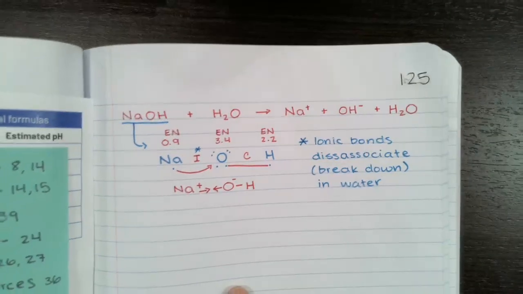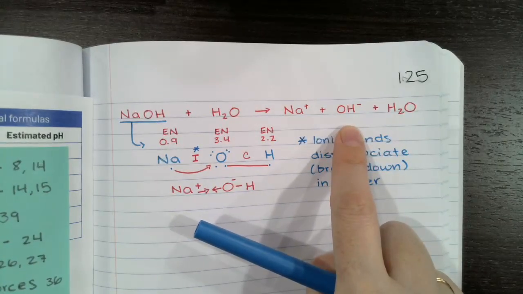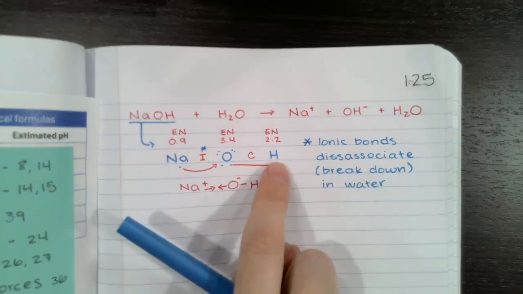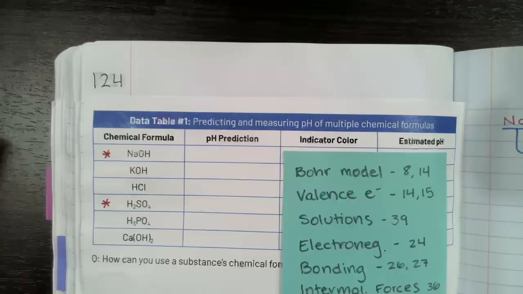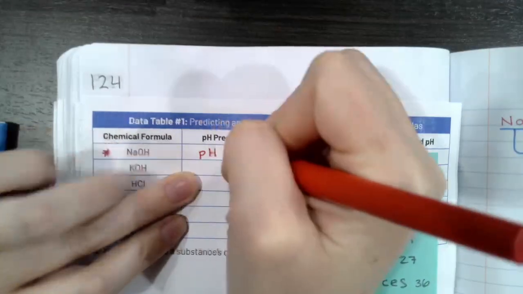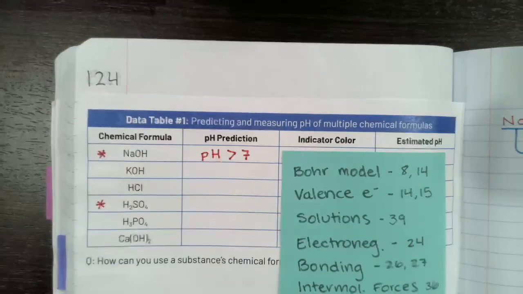Okay, so you tell me, what did we just make? We made a base. Very nice. Do you see how we figured that out? Yeah. We just figured out which bond is going to break. Is this one going to break and we get an H plus ion? Or is this one going to break and we get an OH minus ion? So we're going to predict that this is going to have a pH greater than 7 because it's going to be a base.